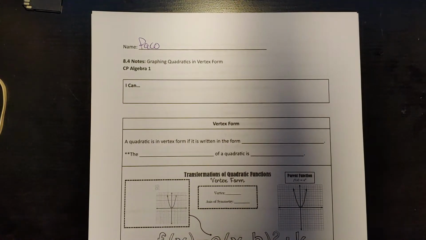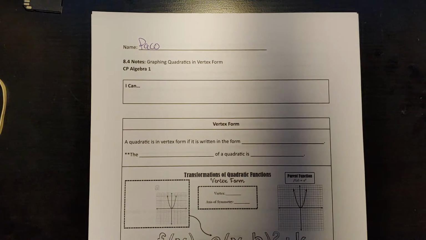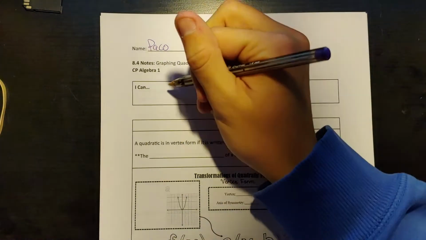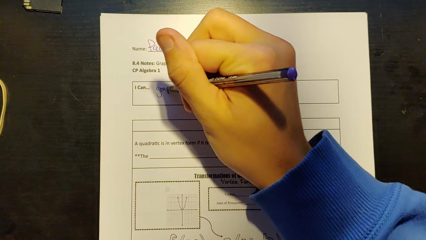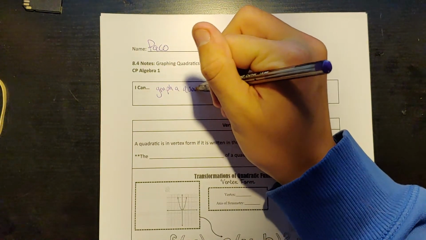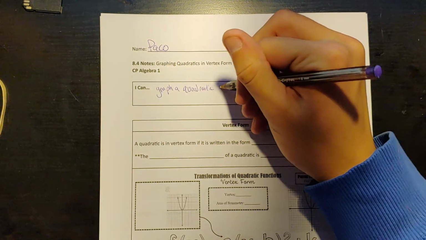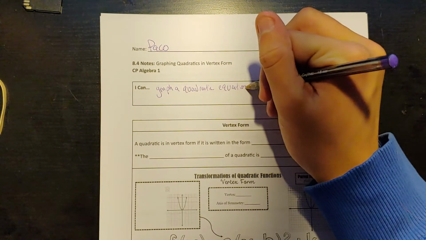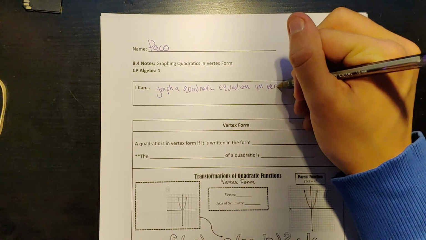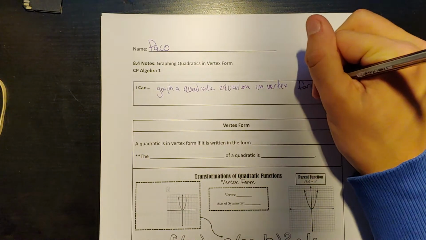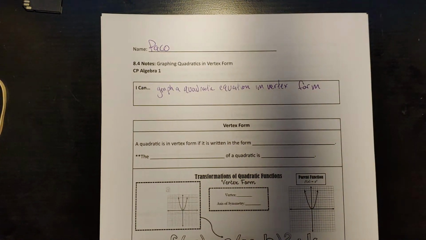Alright, so today we're going to be taking a look at a different form that you might see quadratics in, and we're just going to learn how to graph that. So our I can statement for today is: I can graph a quadratic equation in vertex form.